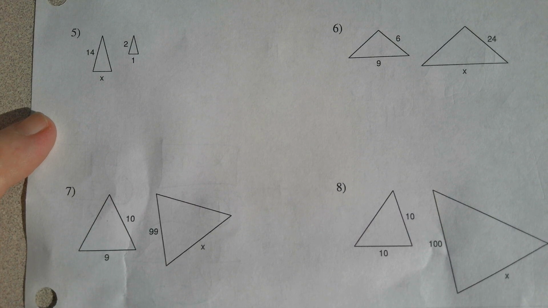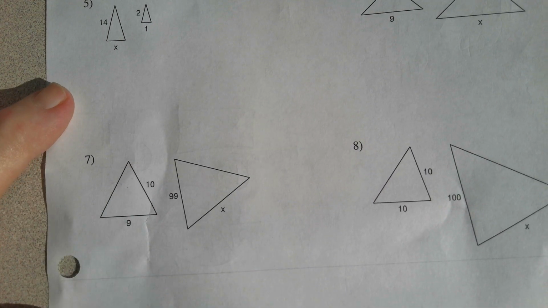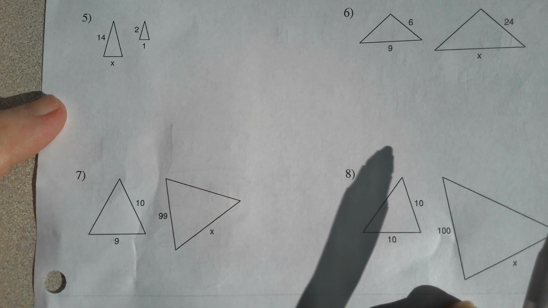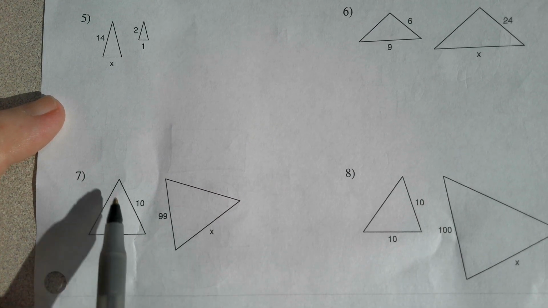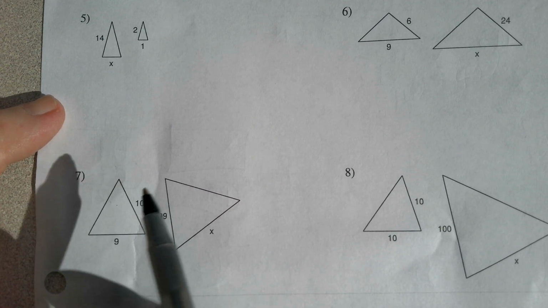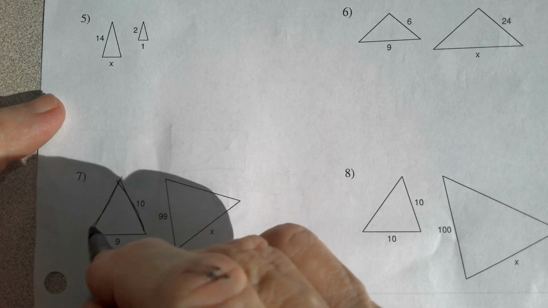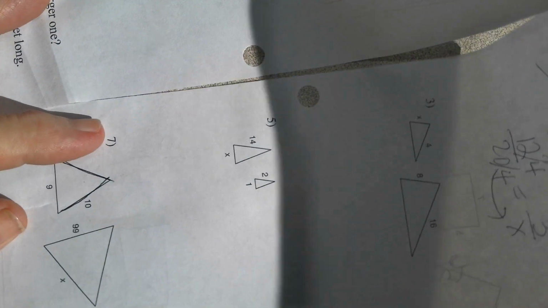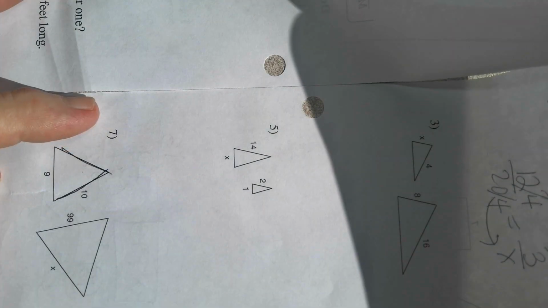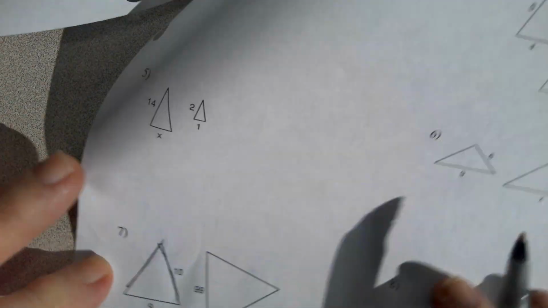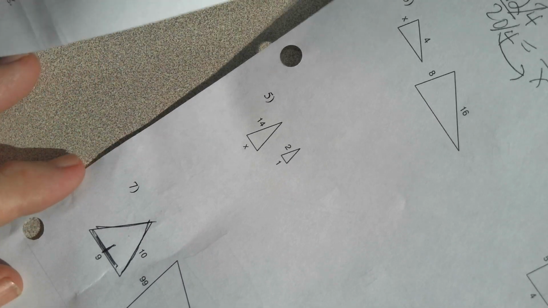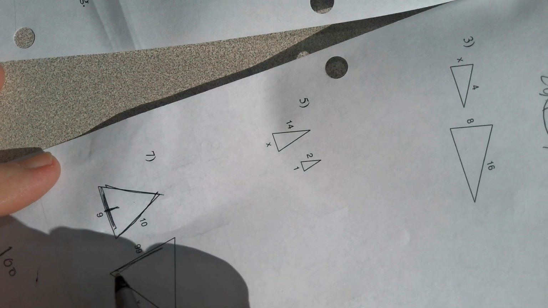Well, who can tell me what I'm going to set up on this one? 10 over 9. All right, so these two sides, are they the same? No. It looks like this side and this side are the same, and this is my base. You just have to turn it. So it looks like this is my base, this is the smallest, and my base here is, what do you think? I'm thinking it's the 9.